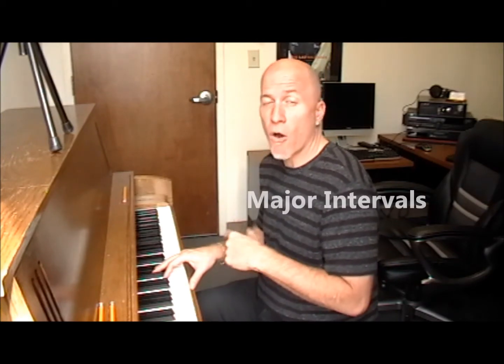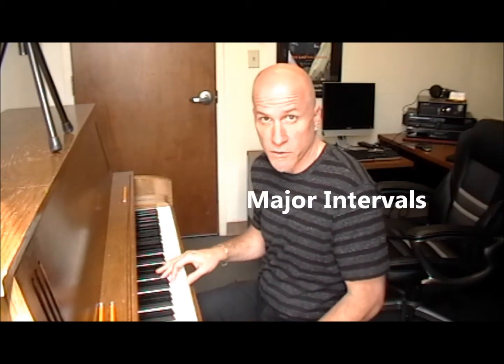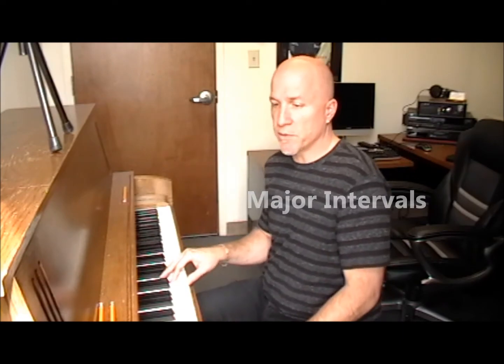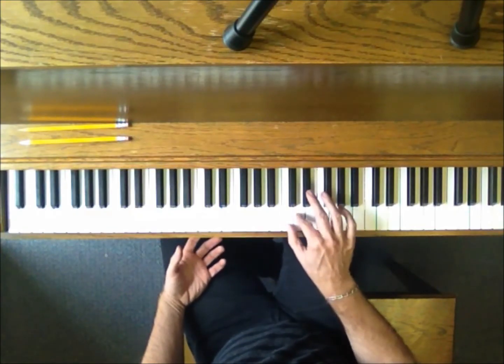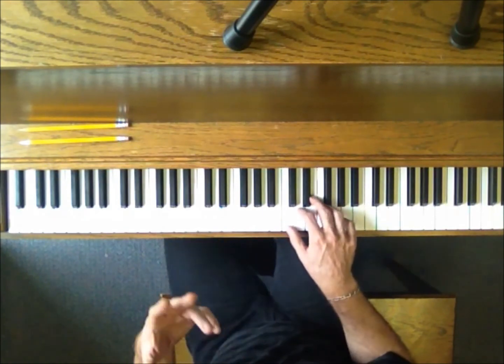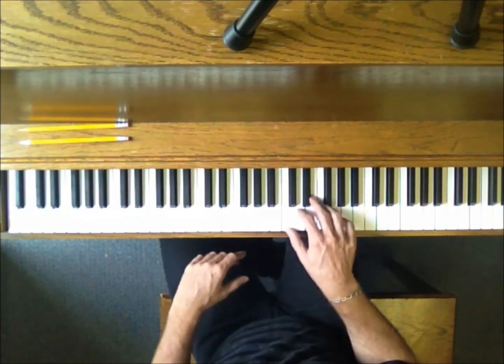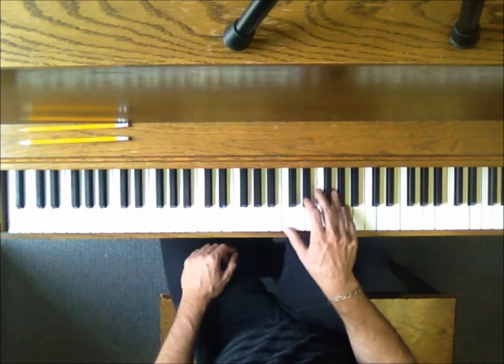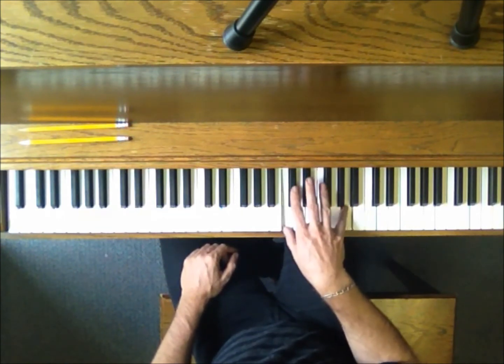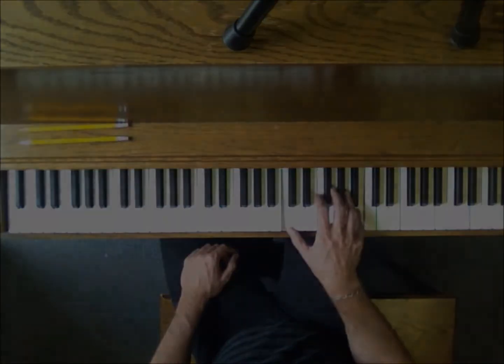From a major scale, seconds, thirds, sixths, and sevenths are all called major intervals. So it's not just a second when you play C to D. It's a major second. And it has a little bit of a dissonant sound, but not too bad. And then it's not just a third, it's a major third. Major sixths and major sevenths.